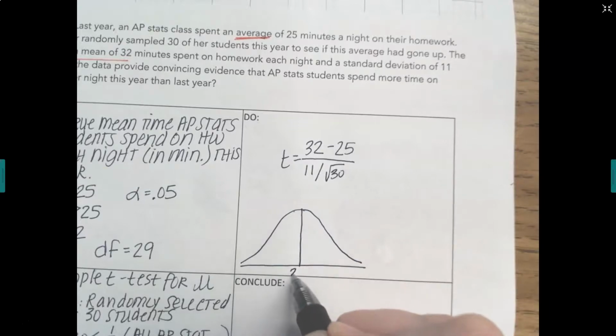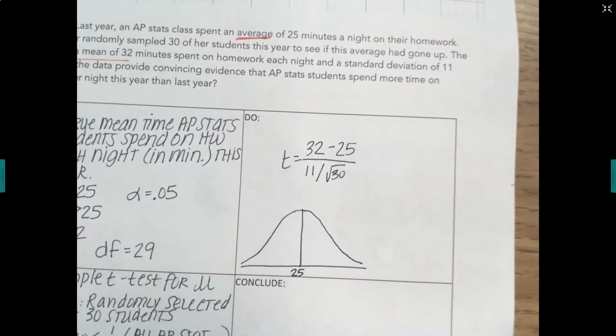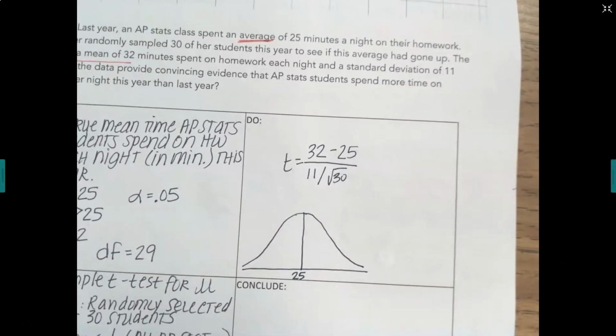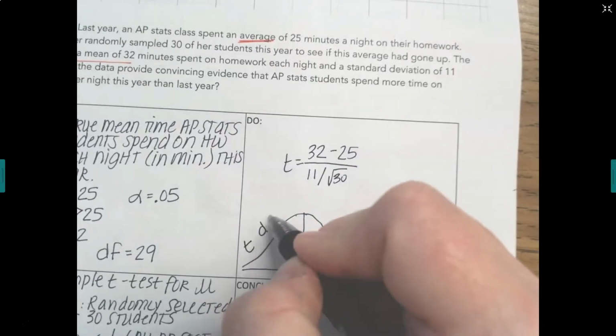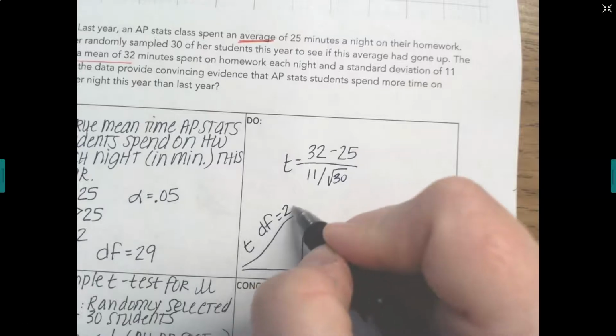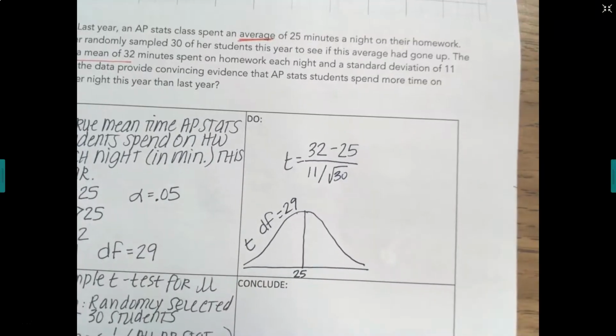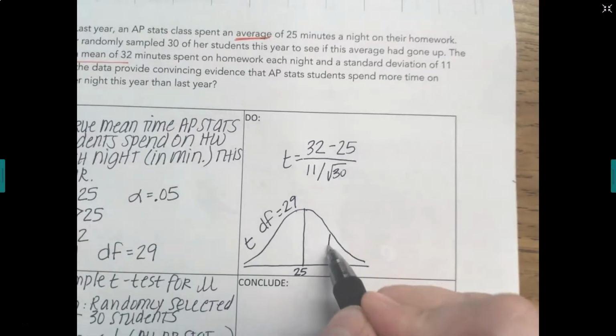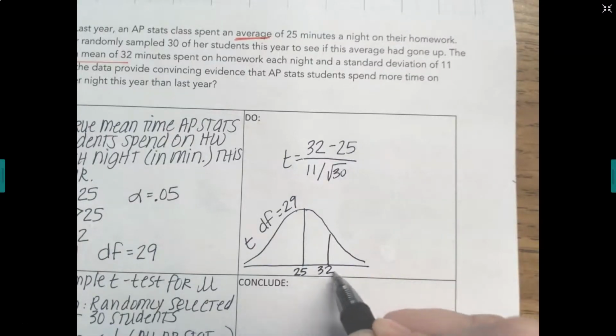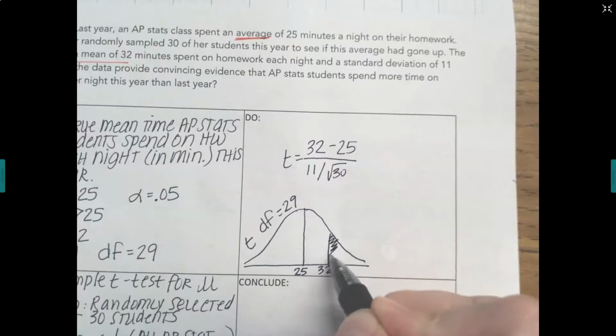The claim is at 25, so that's what we're going to put in the center. We assume the null is true, so we're going to use it. This is a t distribution with a degree of freedom of 29. Okay, the score that we were interested in is 32 or more.